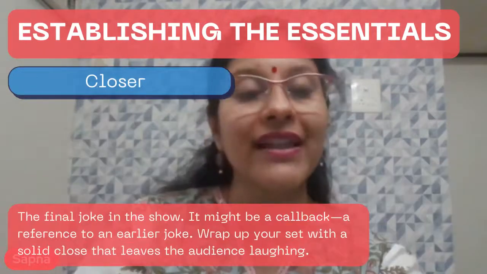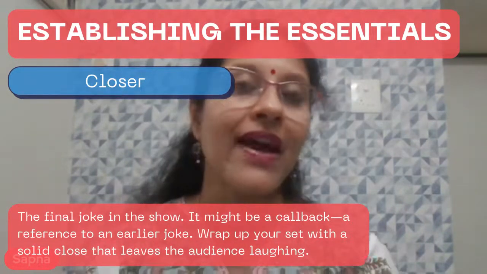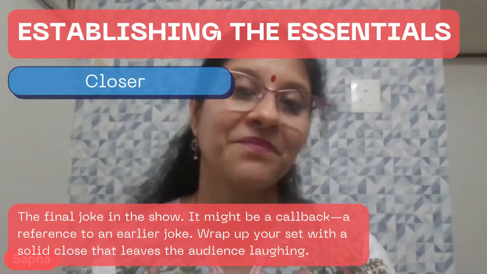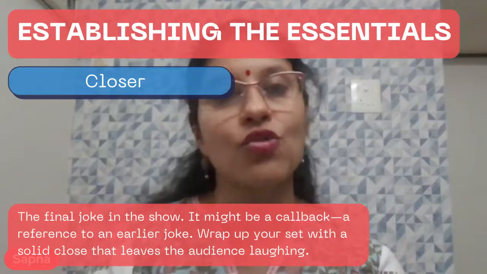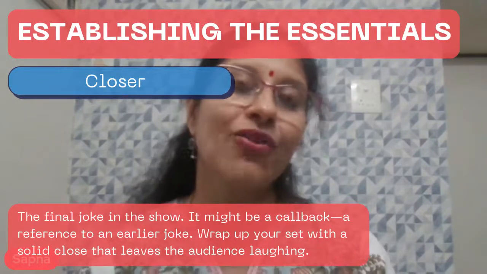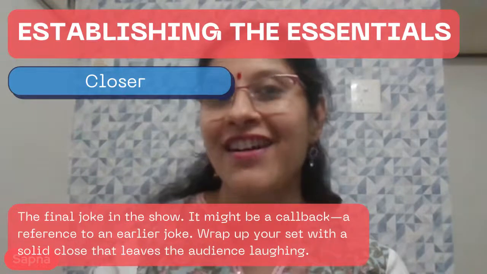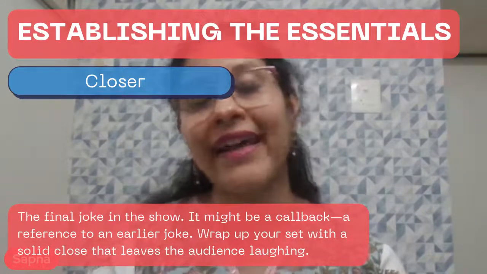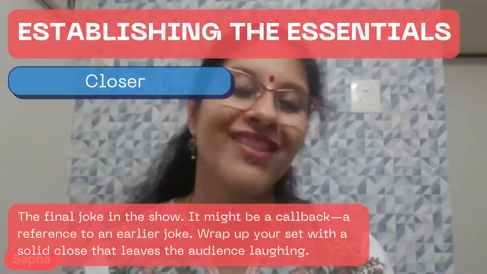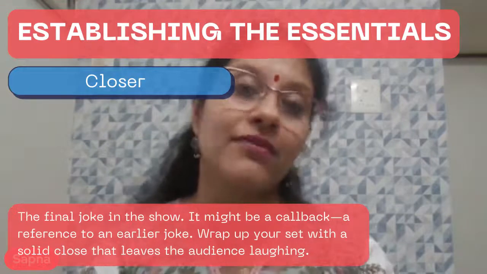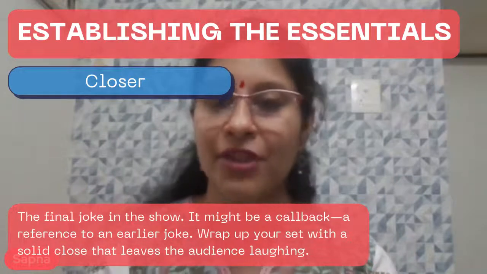And now for the fourth element, which is the closer, right? So closer would mean the final joke of the show. And again, you need to focus on this closer, because it has to go well with your audience. Only if they go back with a laugh or a grin on their faces can you understand that your show went well, right? So again, for the closer, you can have a donut effect. That means there could be a callback. So you can reference back to the starting of your joke, how you started or how you made that opening statement. You can reference back to that particular joke, right?